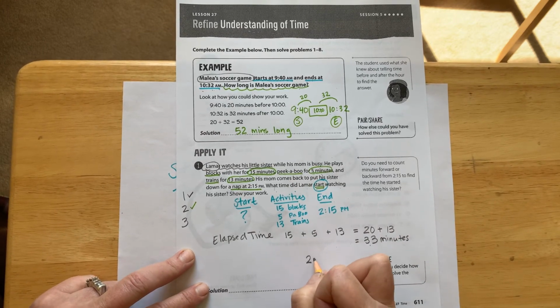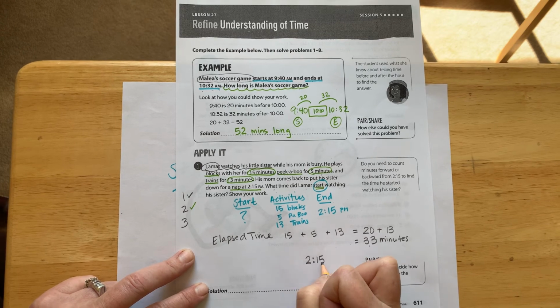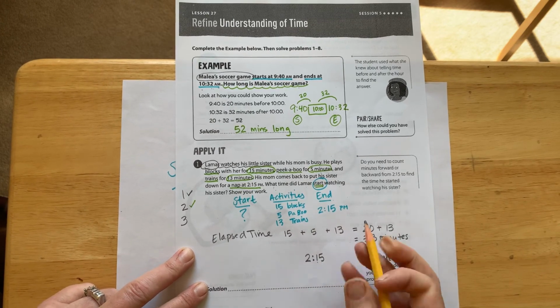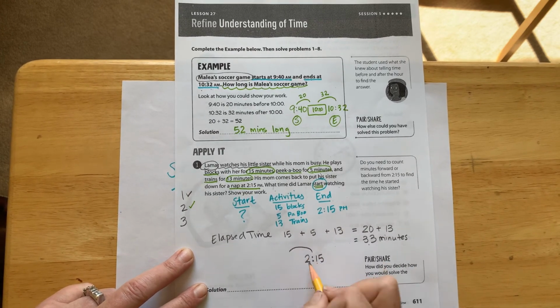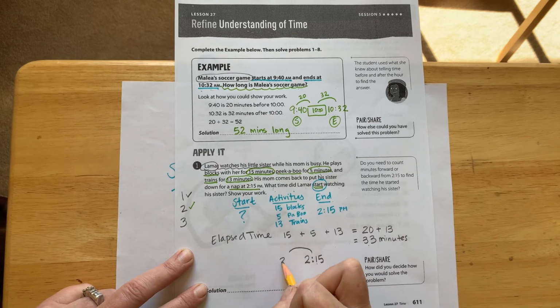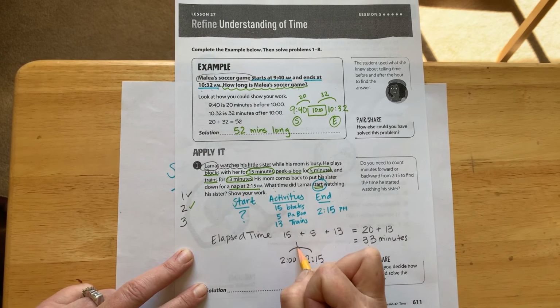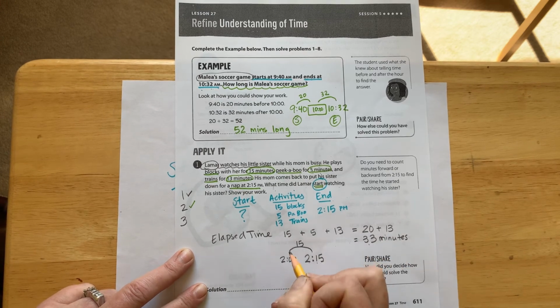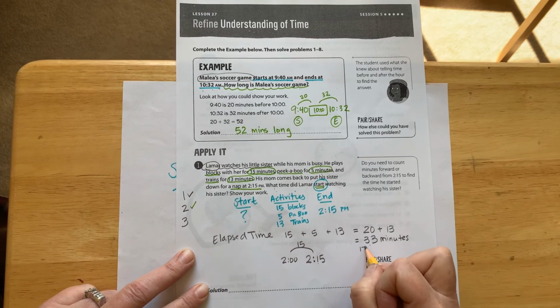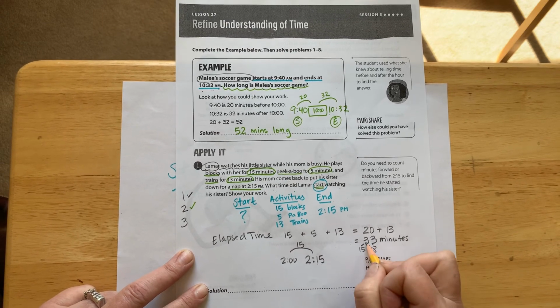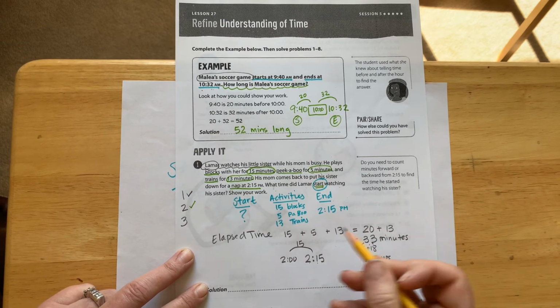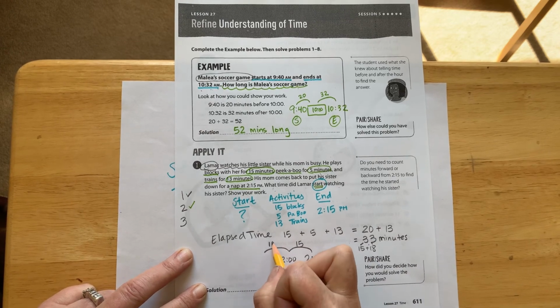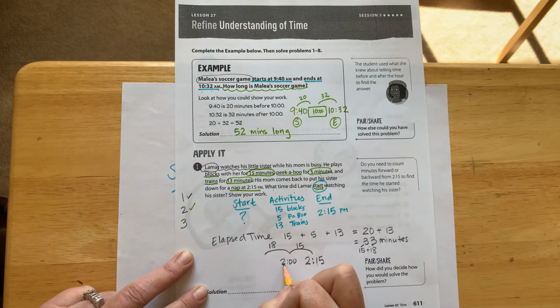So if she goes for a nap at 2:15, I'm going to go back. Well, I know from 2:15 to 2 is 15 minutes. So now I need to go back another 18 minutes because I know that 15 plus 18 is a number bond, right? 15 plus 18 is 33. So now I'm going to go back another 18. So I have to think on this one.